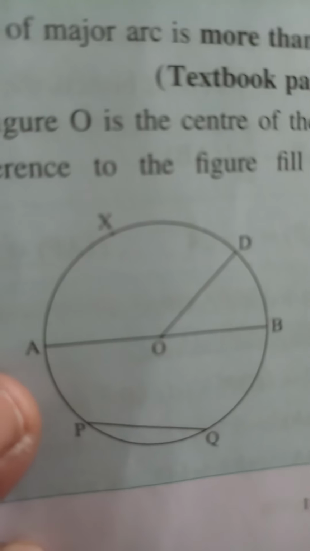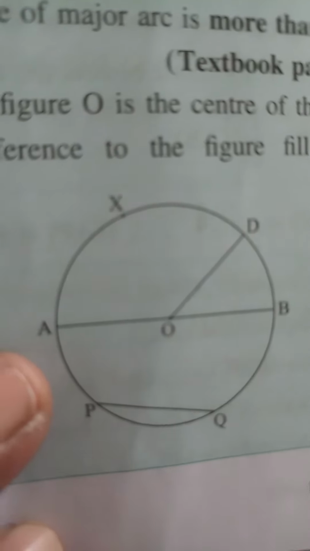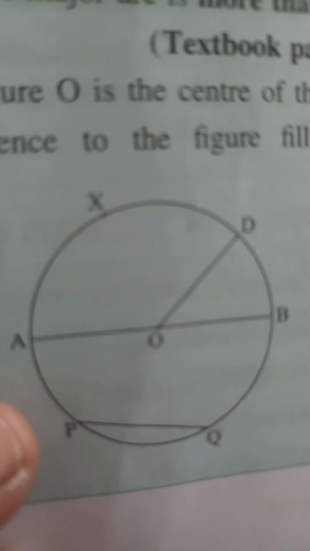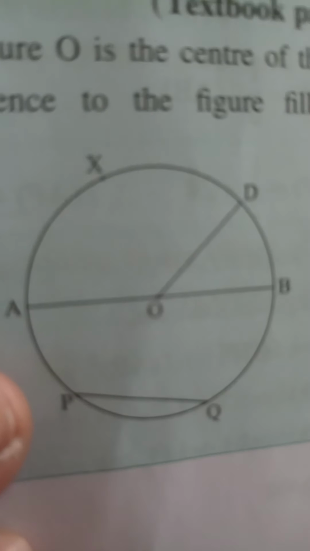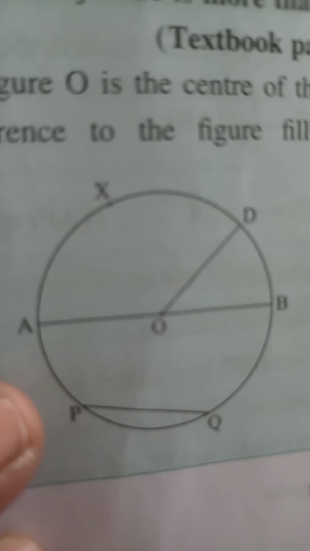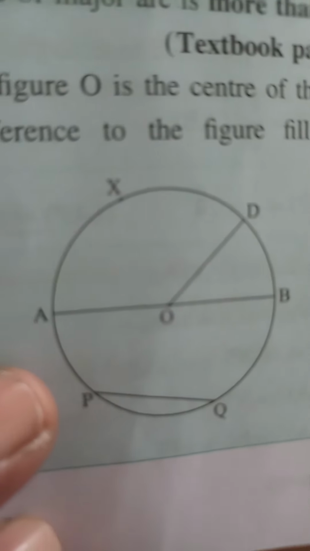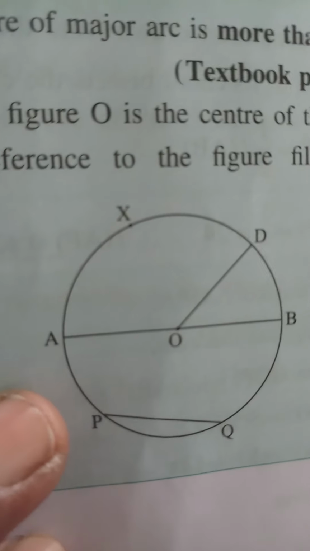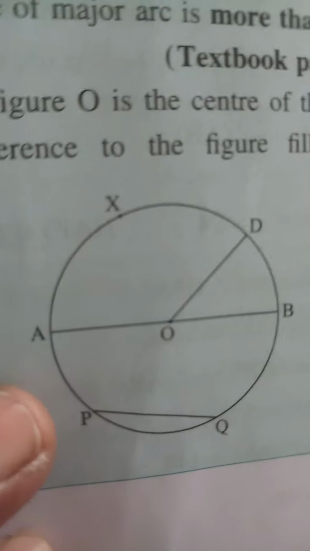Arc AXD, arc DB, arc PQ, arc BQ, arc AP, these are the minor arcs. And now see major arcs, children. PAB is a major arc, PDB is a major arc, then you can say PDQ is also a major arc.